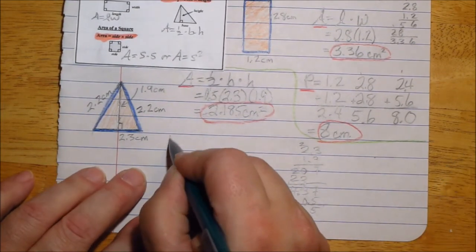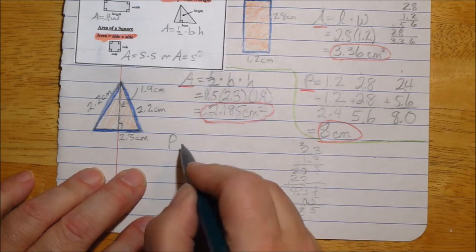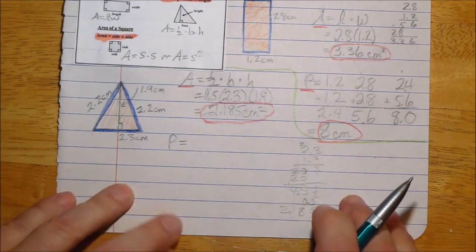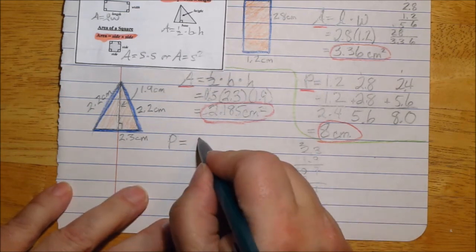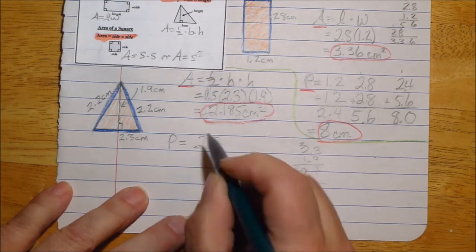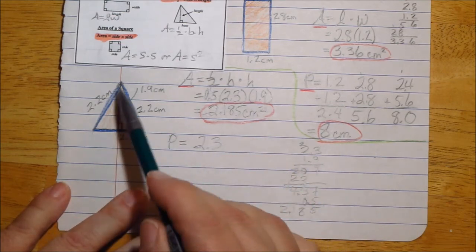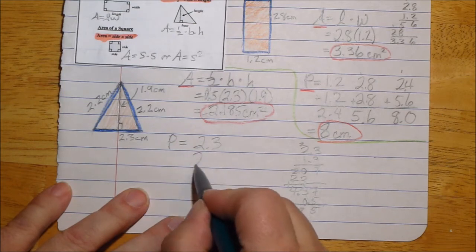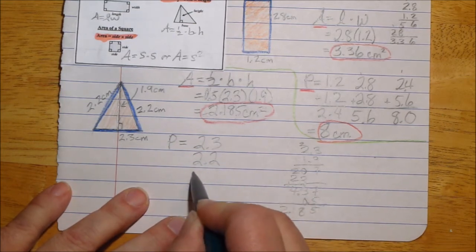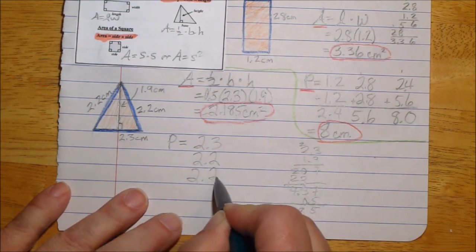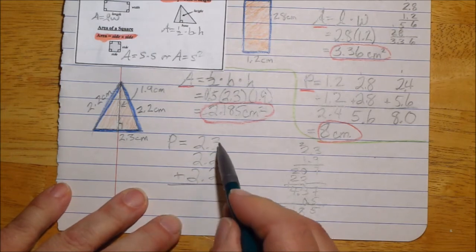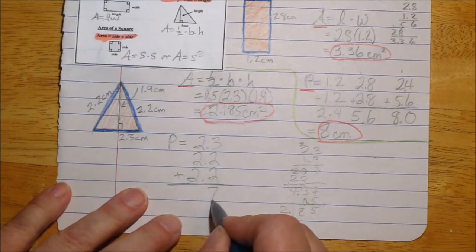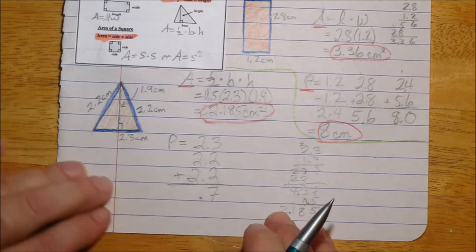Let's go down here. We've only got 3 sides, so I'm just going to go ahead and add up all the sides. So I've got 2.3 is my base, and my 2 sides are 2.2. So when I'm adding, I keep the decimals lined up. 2.2, adding them. So 3, 4, 5, 6, 7. Carry down that decimal.